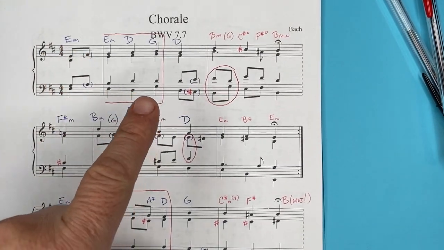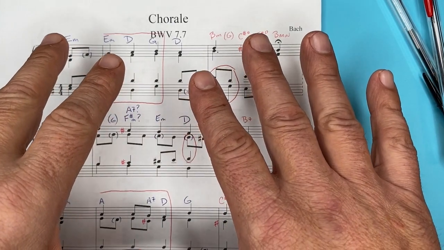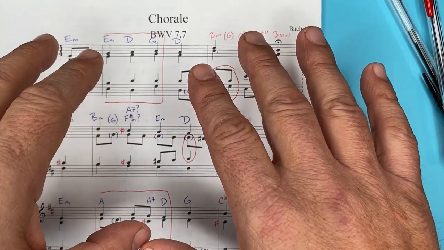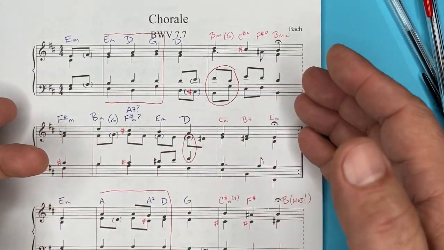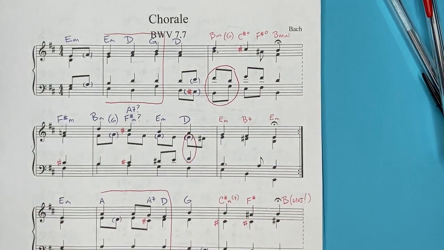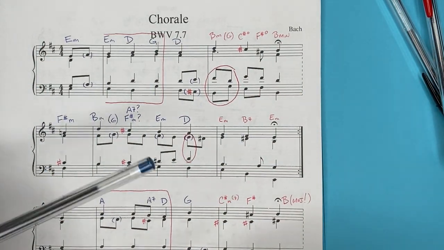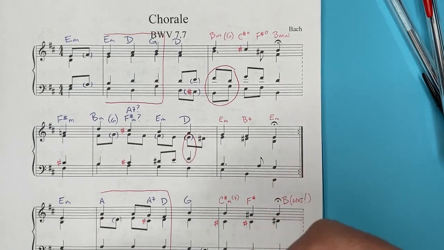So, Chorale BWV 7.7 is 7 phrases long, not counting the repeat. And in some ways it's really ambiguous throughout, and because of that, it's interesting and complicated to analyze.